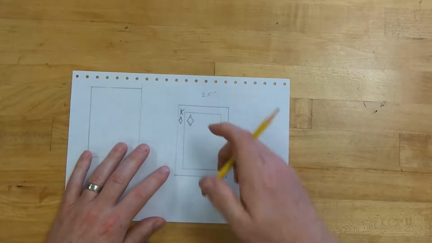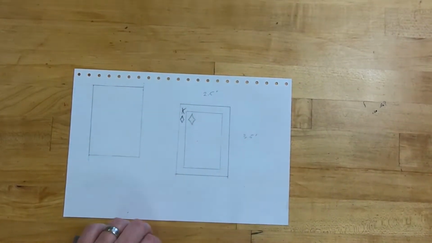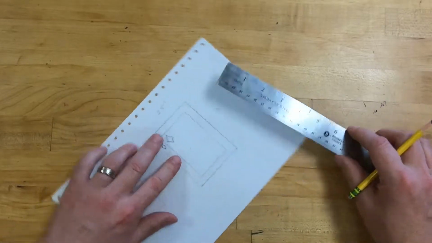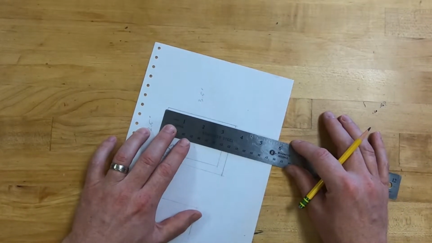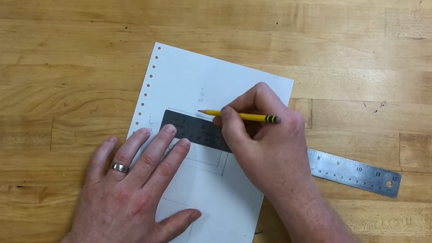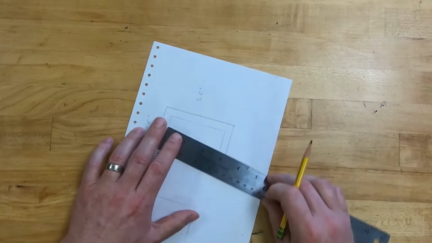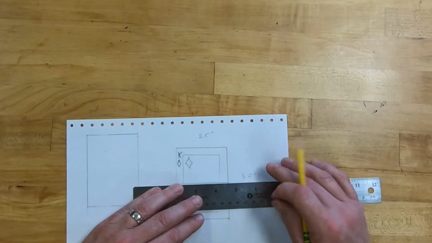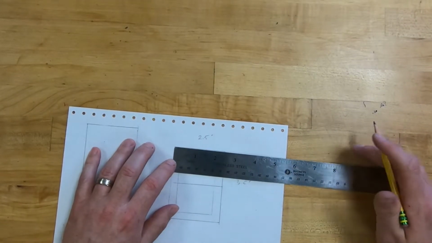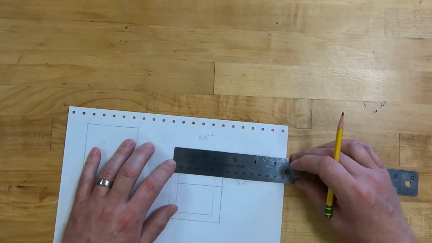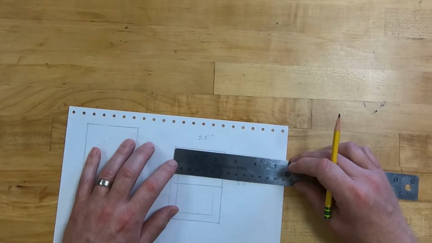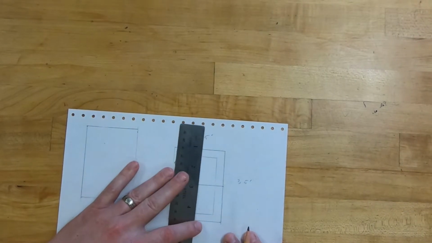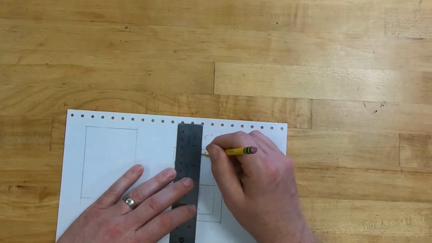Now, one of the things that we want to do as well is, because this is going to be a mirror image, we only have to draw the top half of it. So we want to find the halfway point. So half of 3.5 is going to be 1 3/4. So we're going to draw a line across there, and then through the width of it, 2.5. So that is going to be, quick math, it's going to be 1 1/4. So right there, just so that way we have some guidelines put in.